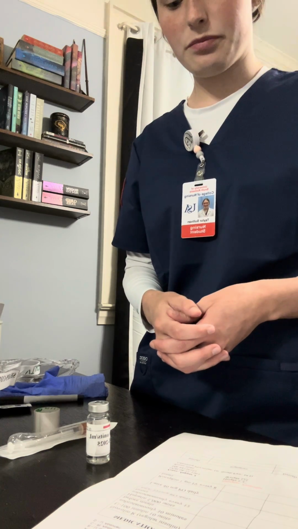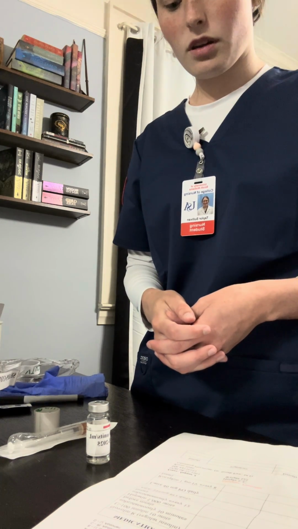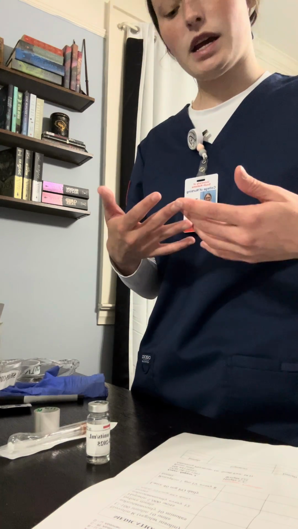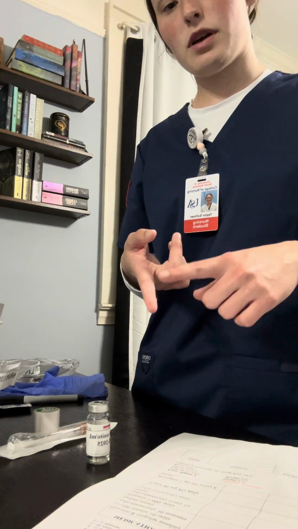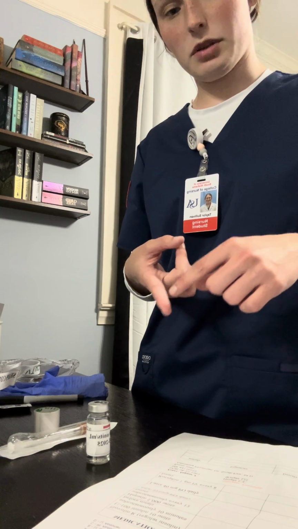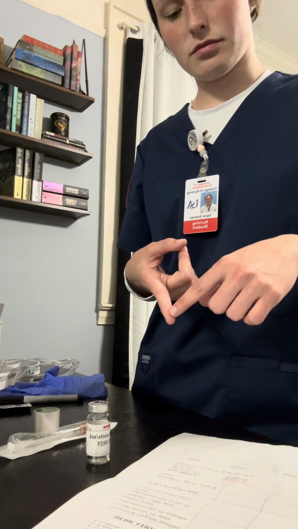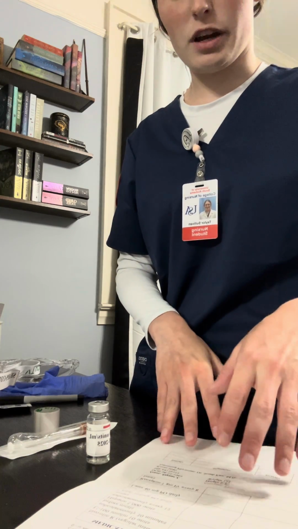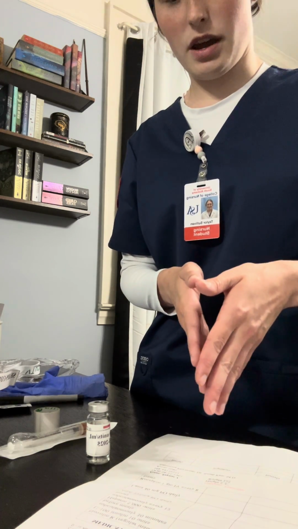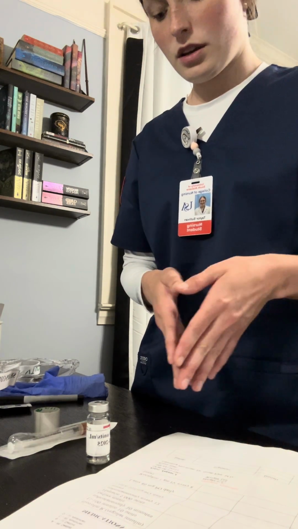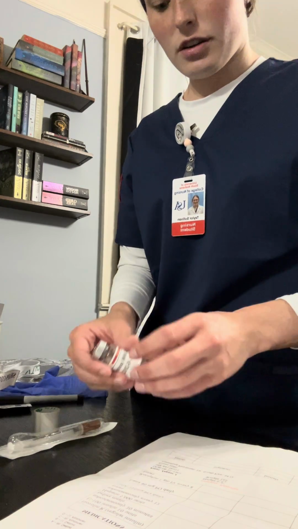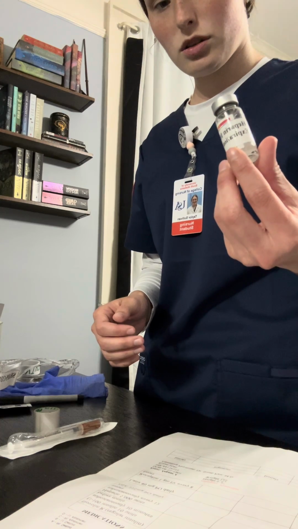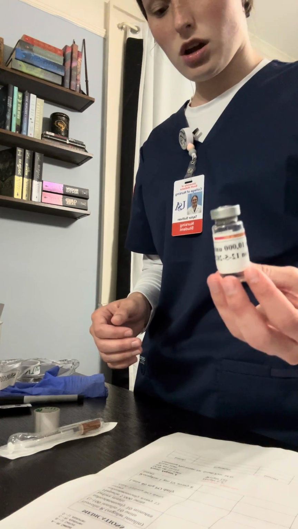Indication, again, heparin is used as an anticoagulant to help stop formation of blood from clotting. I think I said that right. And then for documentation, I have all legal forms of a prescription here, so we can get started with our drug.